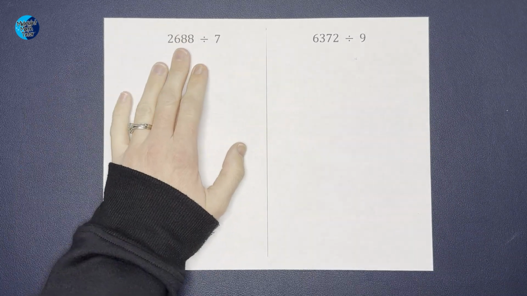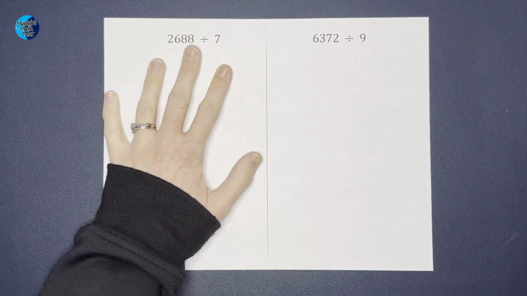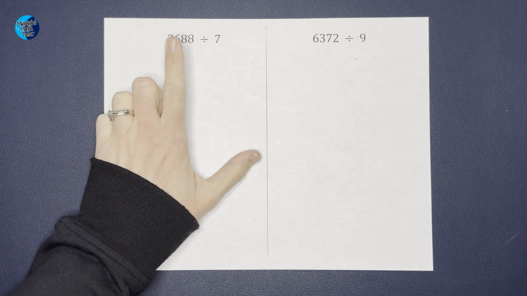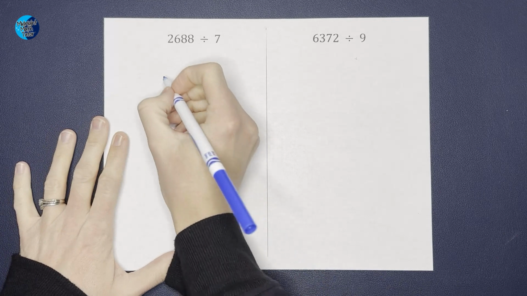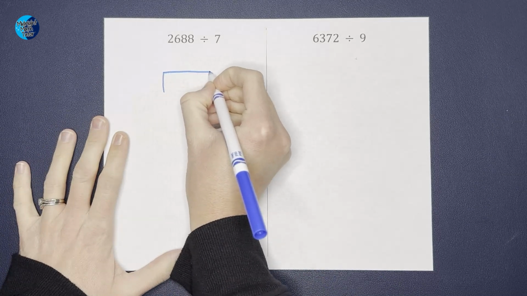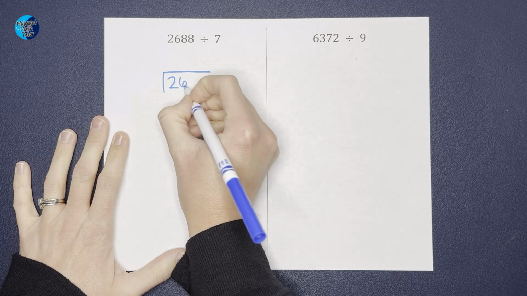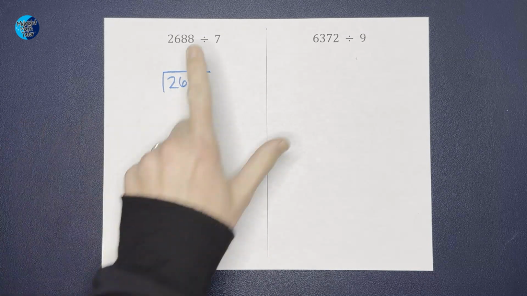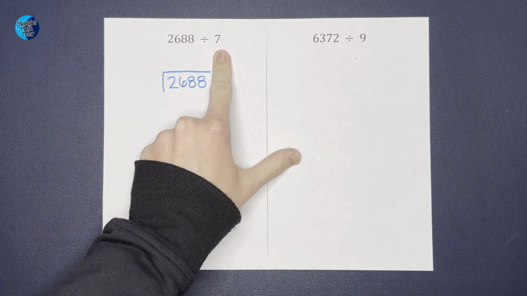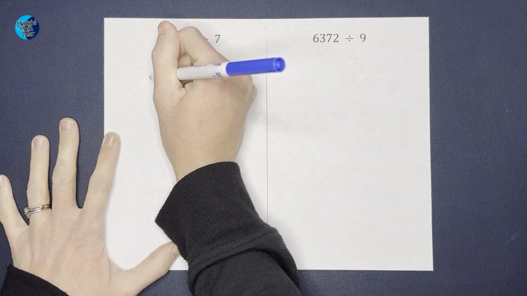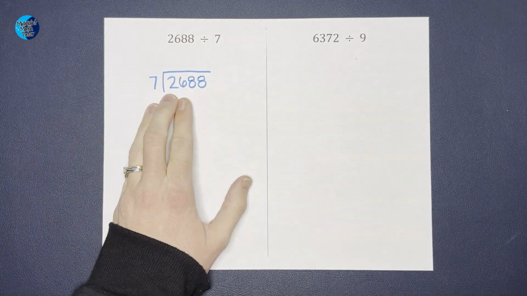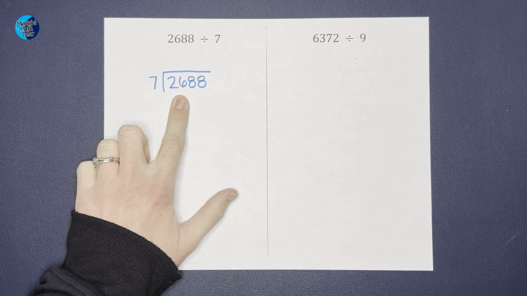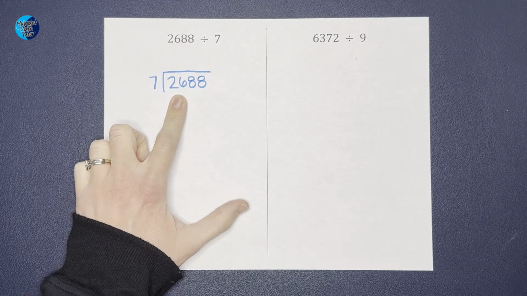This problem right here, we've got 2,688 divided by 7, and we want to solve this using long division. When we do long division, the first number goes inside of my division box. So we're going to draw our division box and put 2,688 right there. Our second number, the number it's being divided by, goes on the outside. So remember, what I'm really asking myself here is how many times does 7 go into 2,688? Well, I don't know that off the top of my head, so I'm going to use long division.